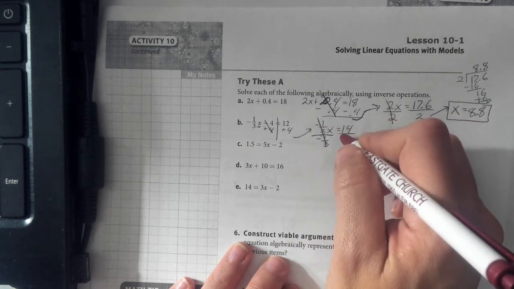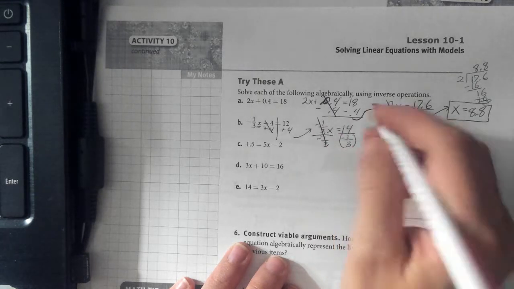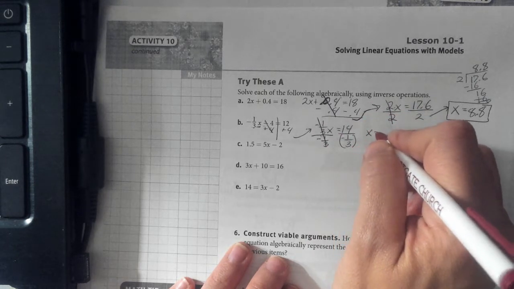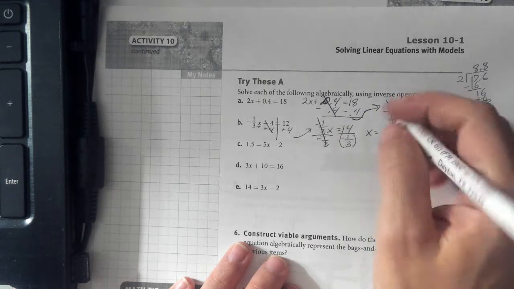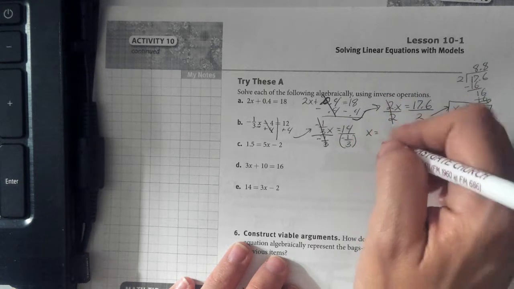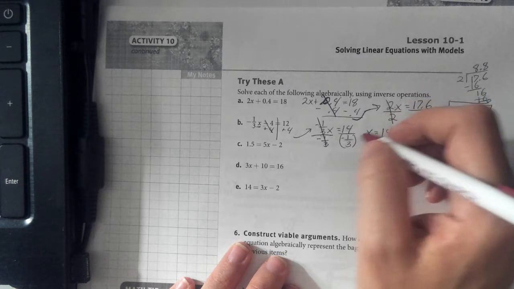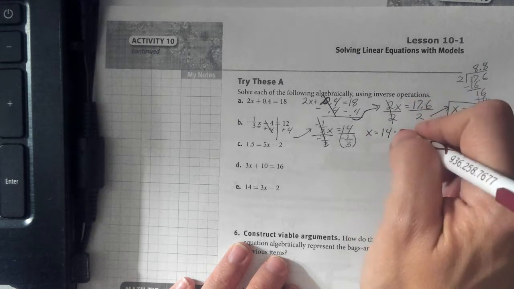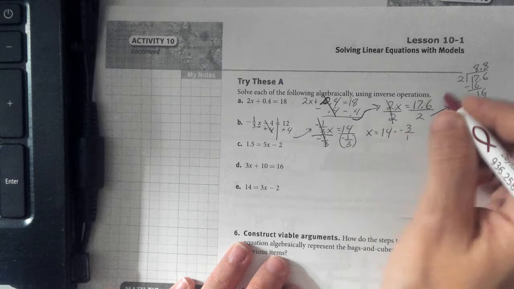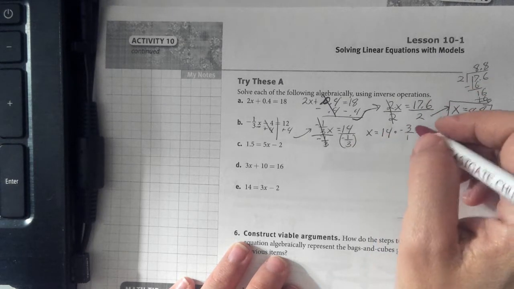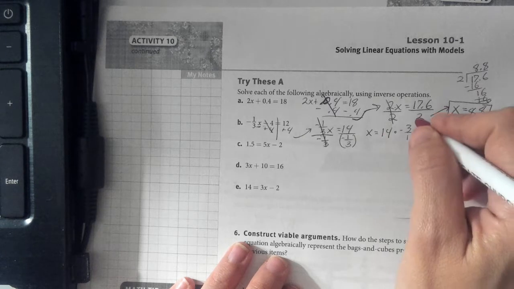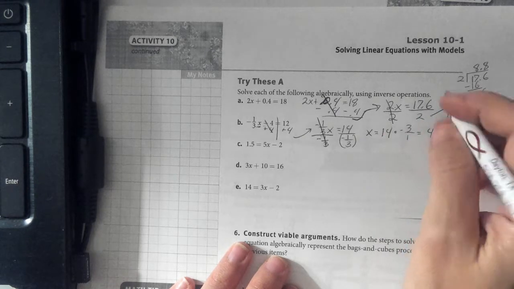And you can put this in your calculator like that with a parentheses. Or if you remember your rules from 6th grade, if you want to divide by a fraction, you can multiply by the reciprocal. So 14 times negative 3 over 1 would also be accurate. So 14 times negative 3, that's going to be negative 42.